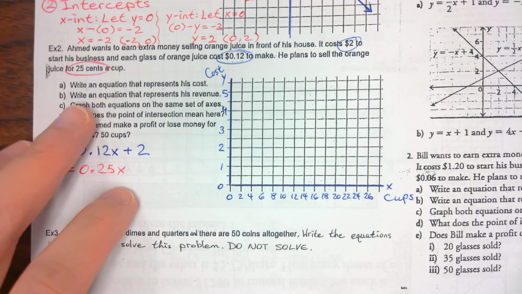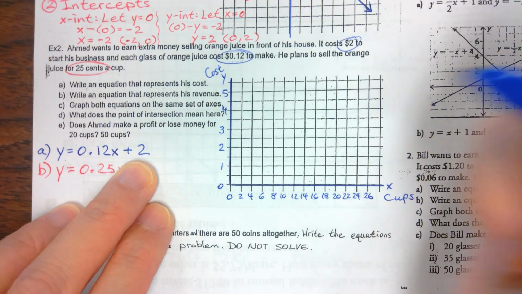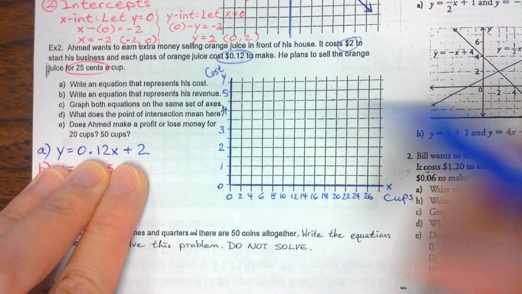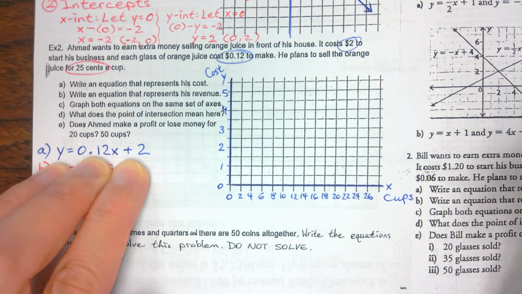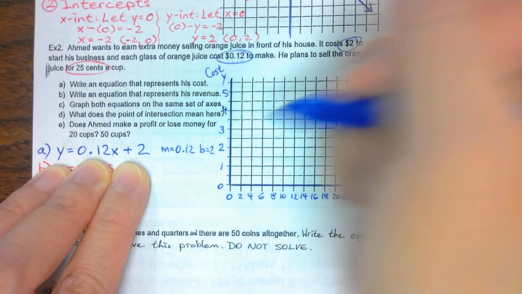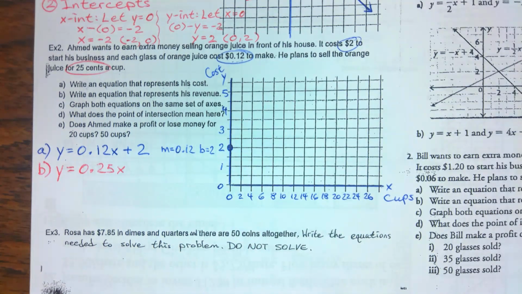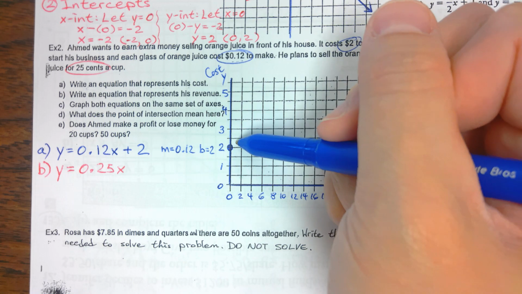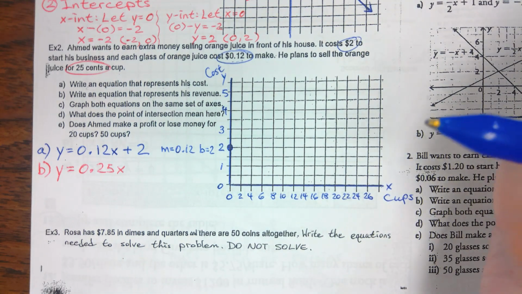So graphing the first line. What's my y-intercept here for the first line? Y equals 0.12x plus 2. What's m? What's b? 0.12 is m, and b is 2. Okay, so I have my first point, but 0.12 seems very hard to graph. If I go up 0.12 and then go over 1, it's pretty hard to graph. So this might not be the best way.